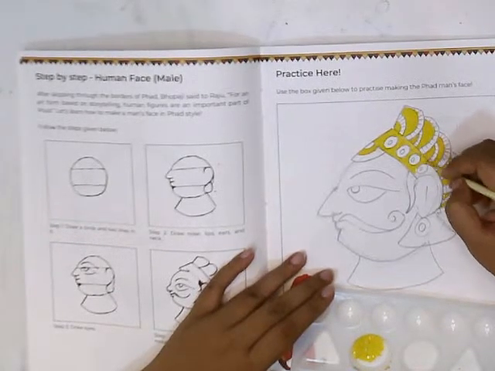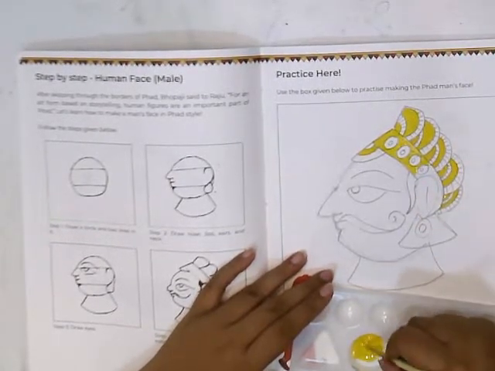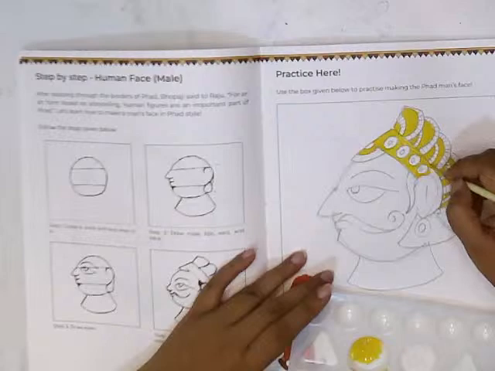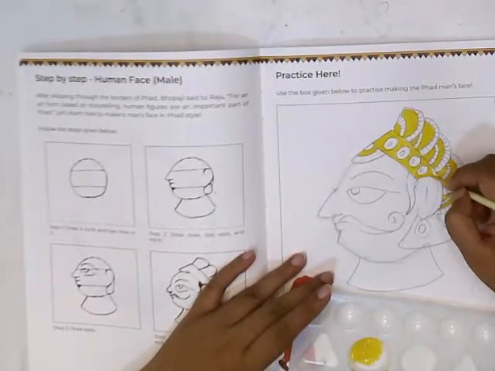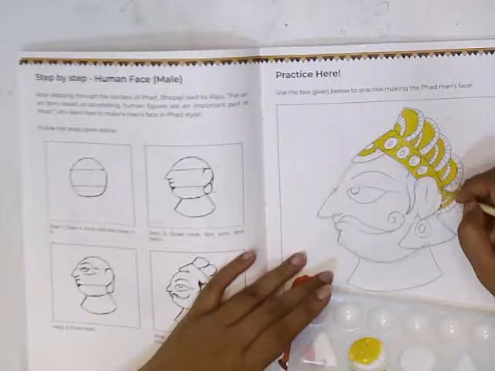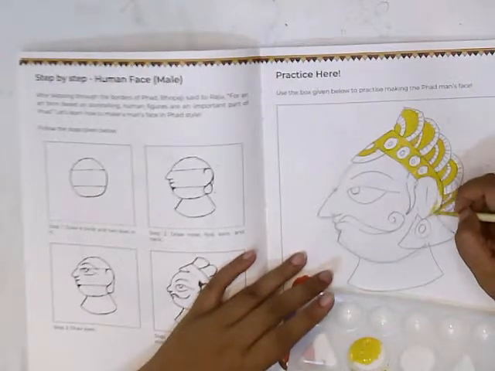So like I was telling you, Phad paintings used to be very long scrolls which were then performed. That was the only source of entertainment. So what happened next? Why did we get into painting this on smaller canvases?